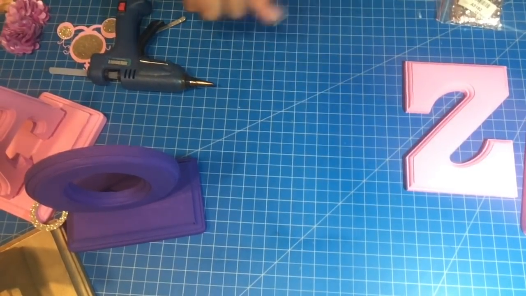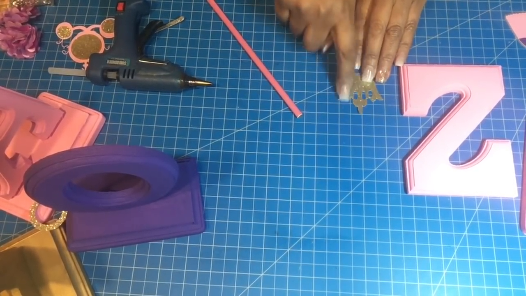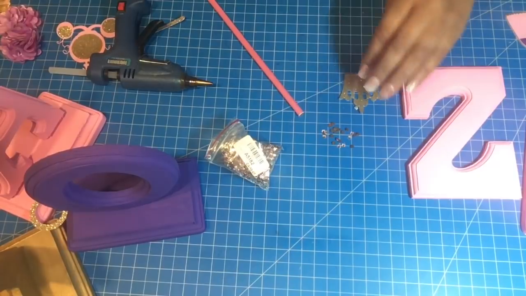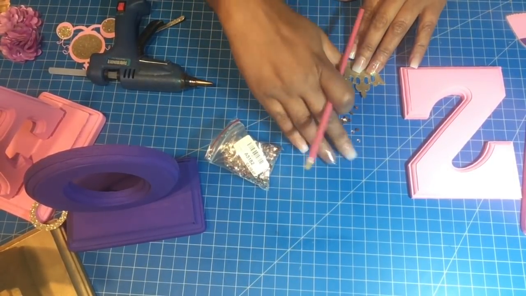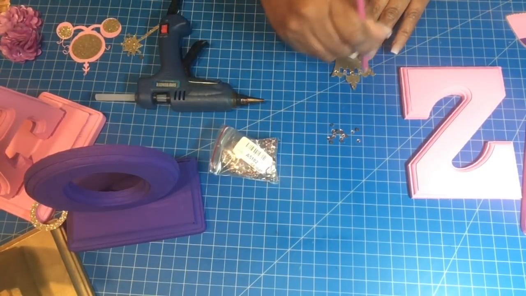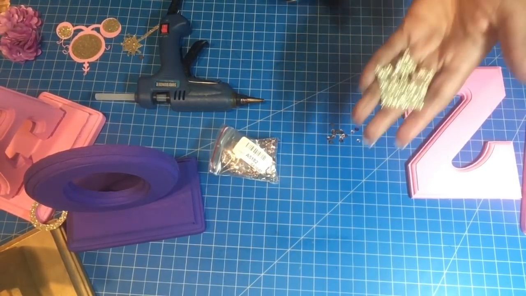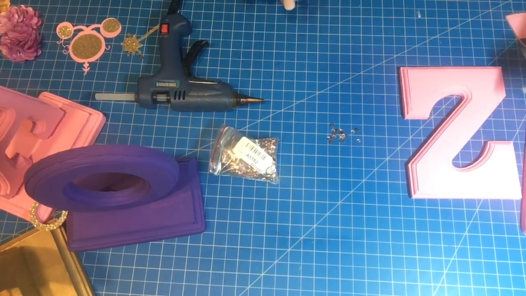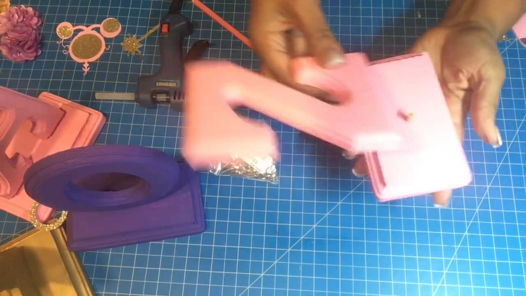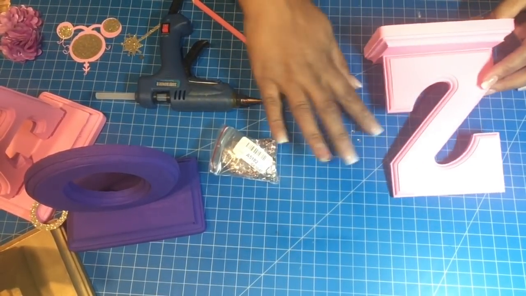Okay, now let's go ahead and grab the crown. I'm just going to put bling all over the crown. Okay, now we're done with the Z. Let's go ahead and place it on the dowel rod. And let me see if you can take it just like that.